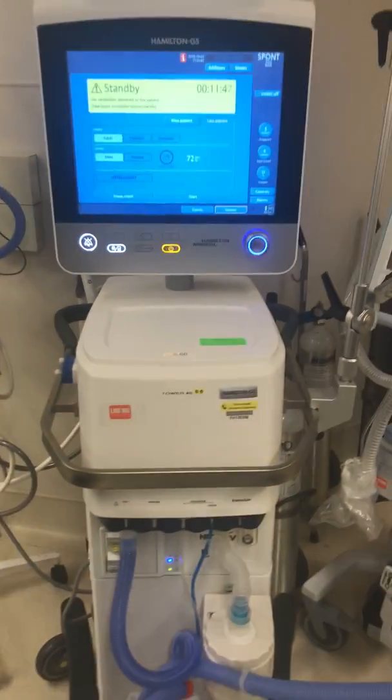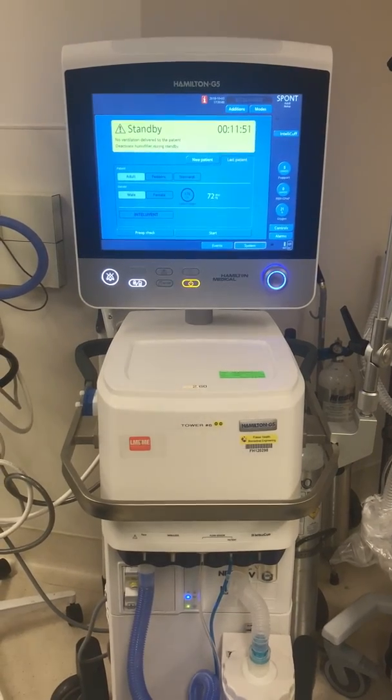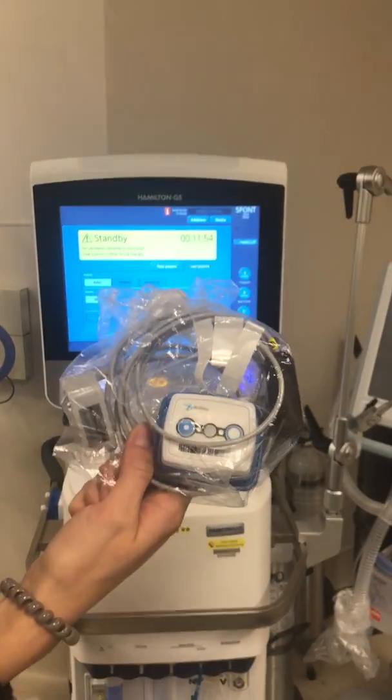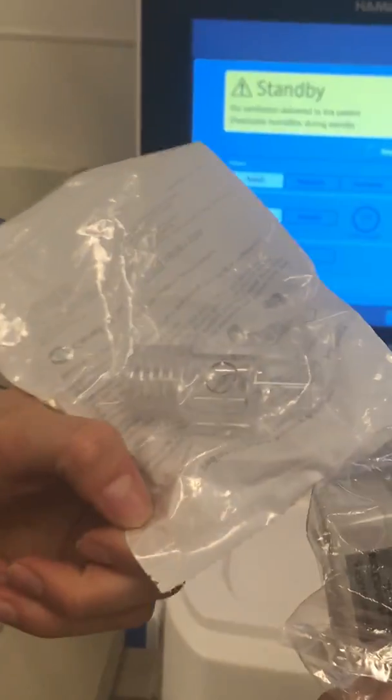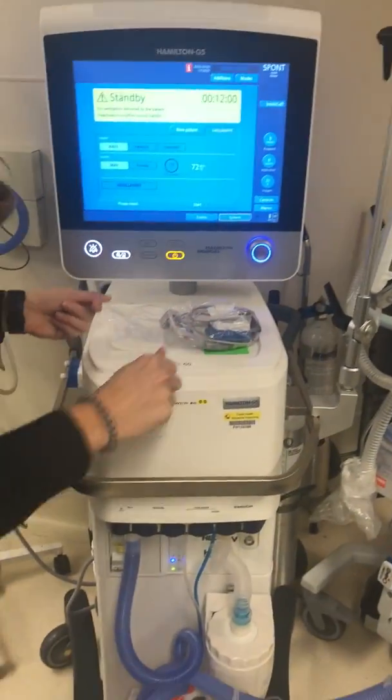So we're just going to do a little video here on volume capnography and the Hamilton G5, just to show you guys how to set the system up. So this is your volume capnography cable, and this is your cuvette, as you'll see in the PMP, that attaches together. So I'll set these here for now, and I'll show you how it sets up.